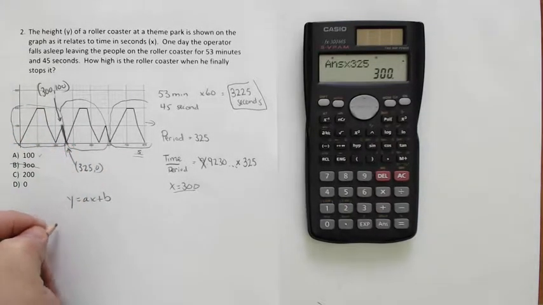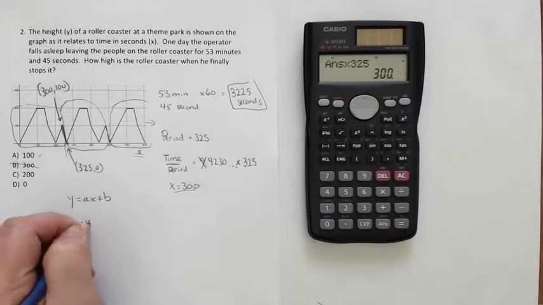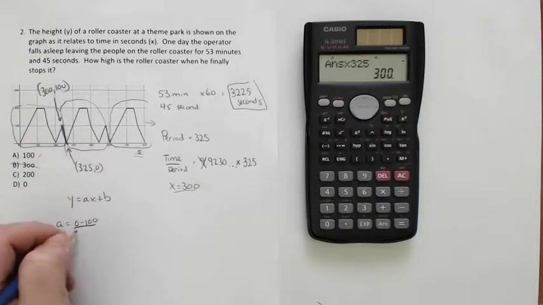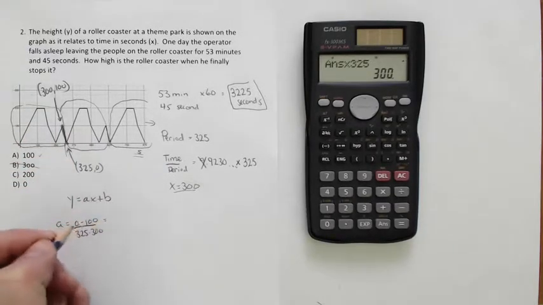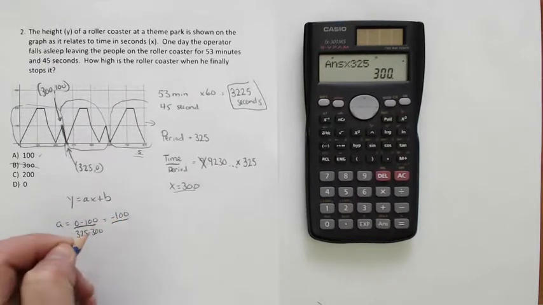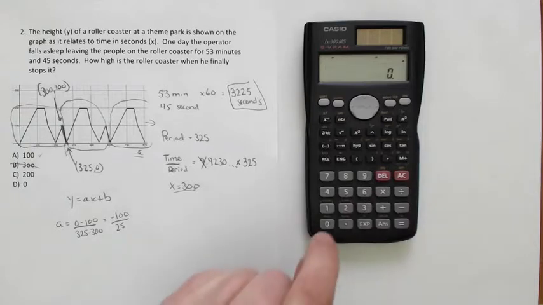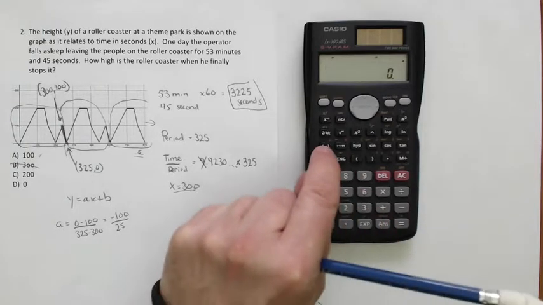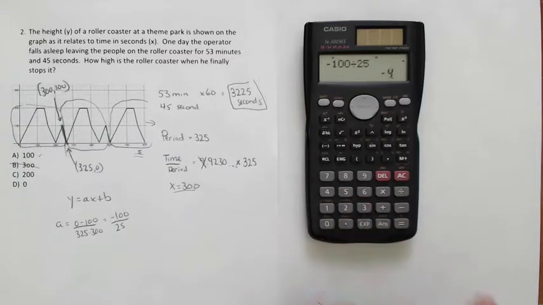So we're going to get the slope: y2 minus y1 over x2 minus x1, which is 0 minus 100 over 325 minus 300. That's negative 100 over 25, which is equal to negative 4.